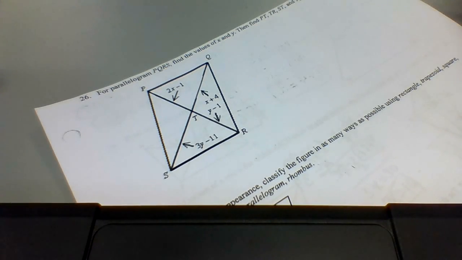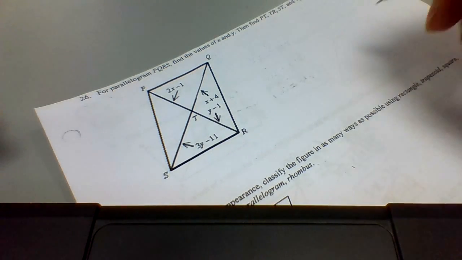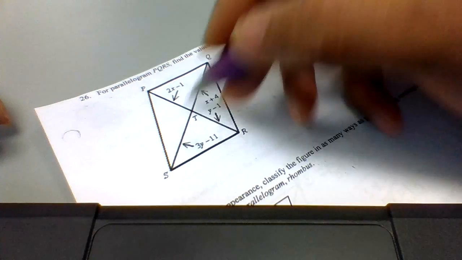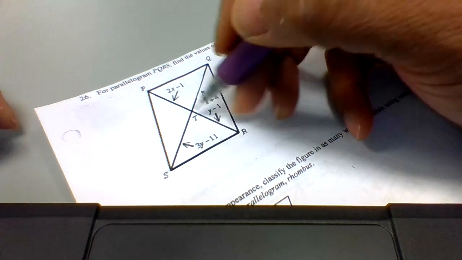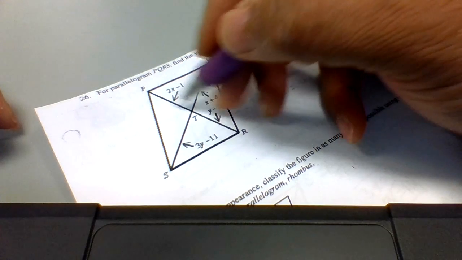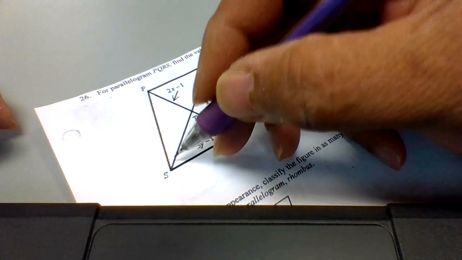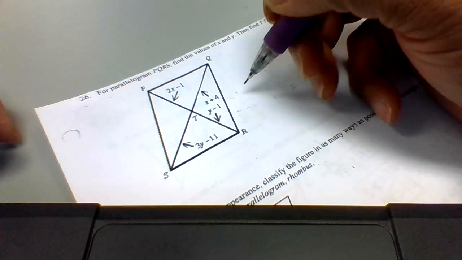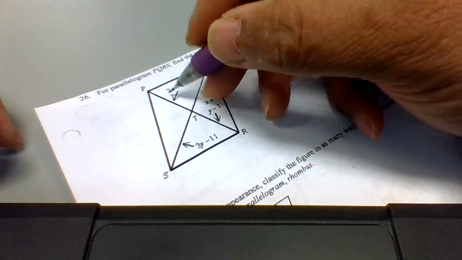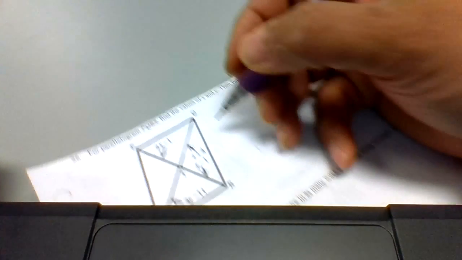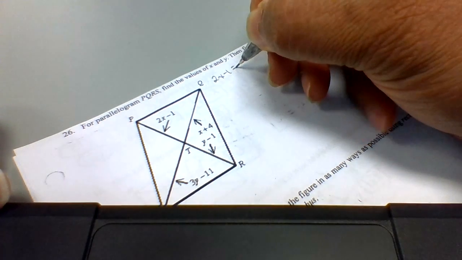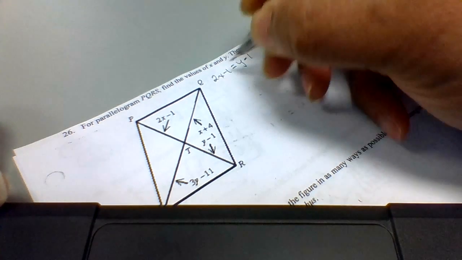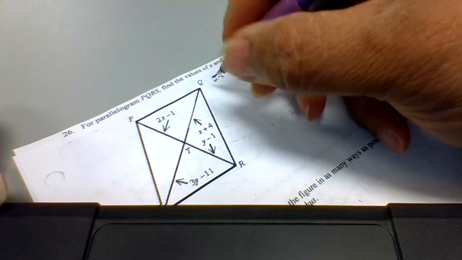Chapter 6 review, page 6. So I have a parallelogram, so I know looking at the diagonals, they bisect each other. So this segment is equal to this segment, and this segment is equal to this segment. If I write them down where they're equal to each other, 2x minus 1 is going to equal y minus 1 as one of the equations.